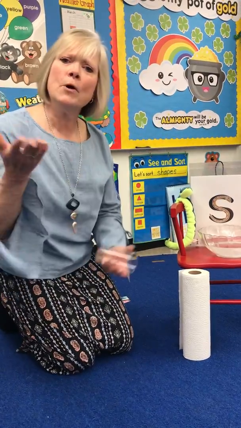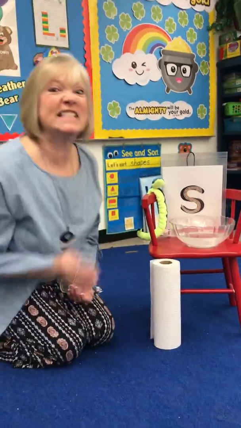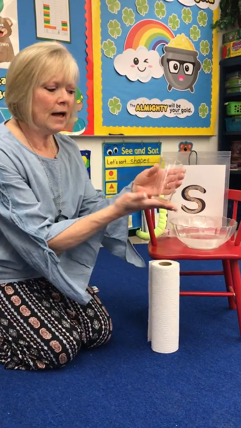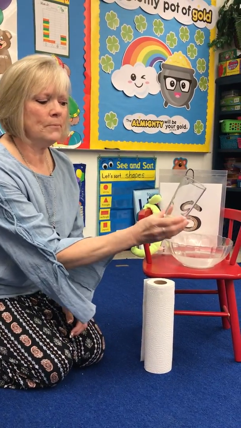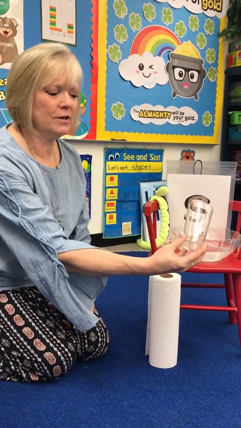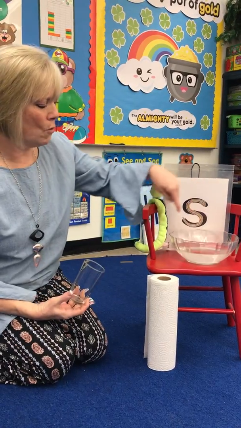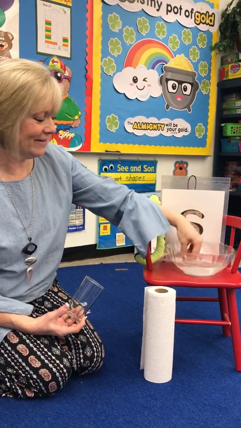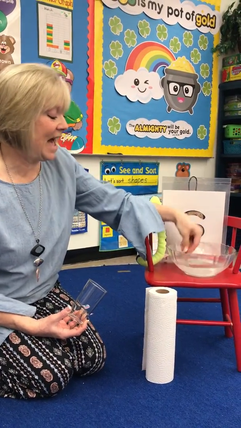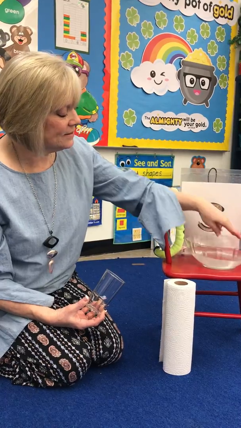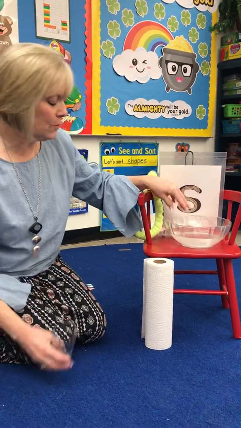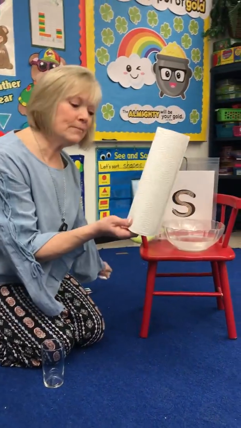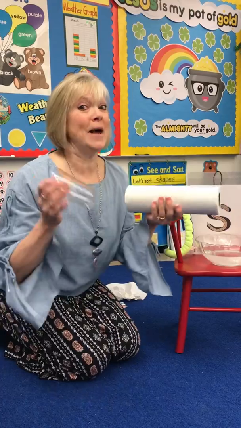All right. Can you boys and girls tell me what you see in our science experiment today? What do I have here? Yeah, a glass or a cup. You would drink out of that, wouldn't you? And I have a bowl, and it has liquid, right? Liquid water. It's not solid. It's not hard. And it takes the shape of this bowl because it's liquid. It's shaped just like that bowl. All right? And yep, you're right, paper towel. That's an important part of my experiment.